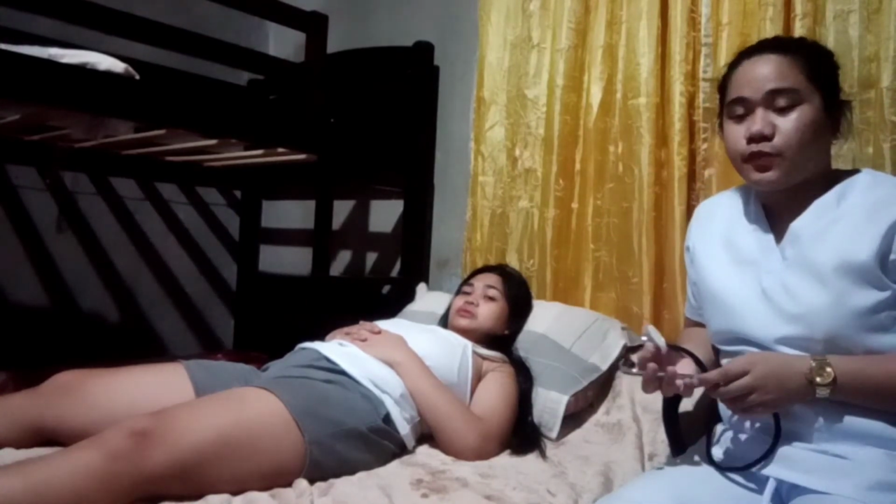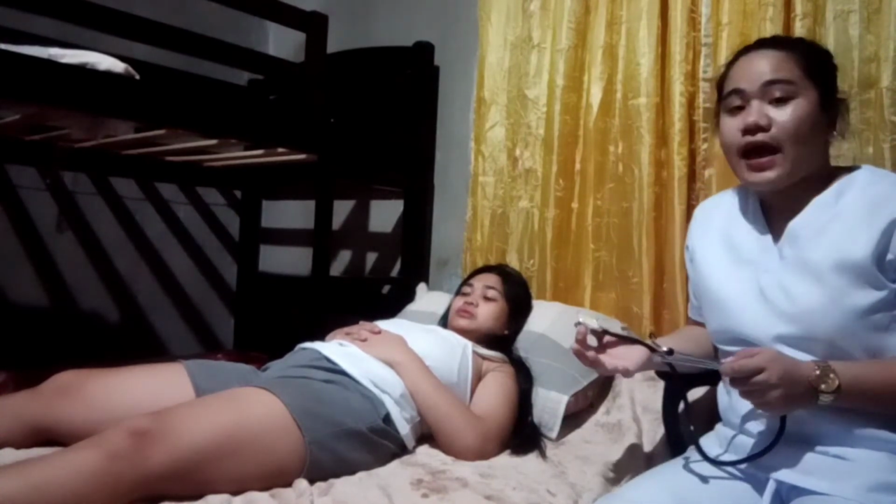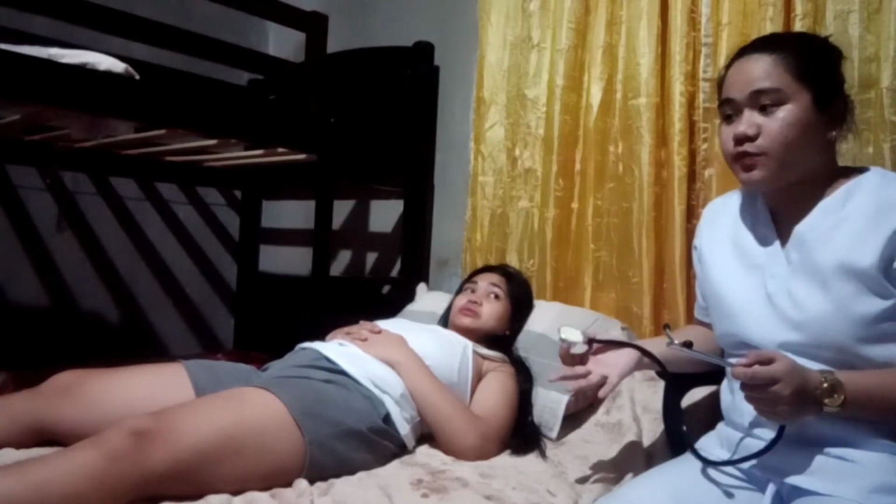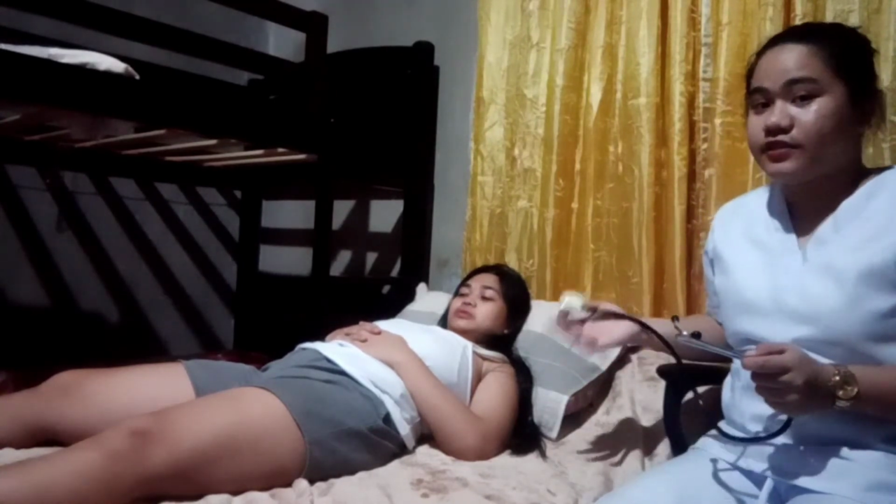Okay, so her pulse rate is 73 beats per minute. Now I am going to auscultate the aortic, tricuspid, and mitral areas for the heart sounds.